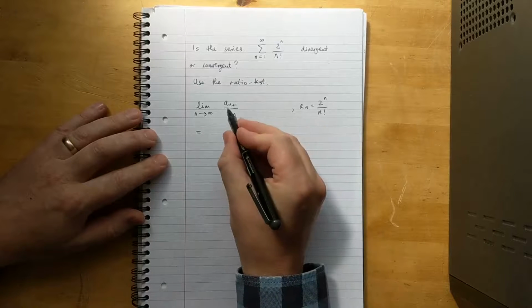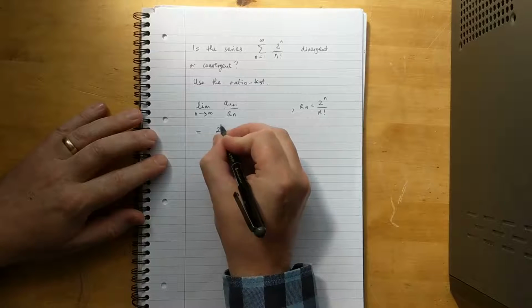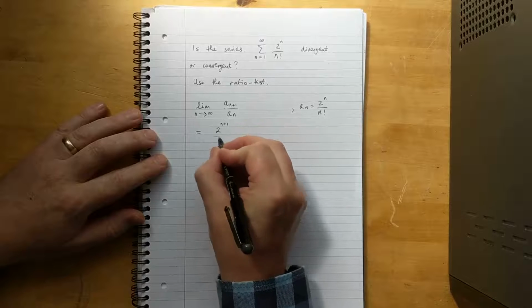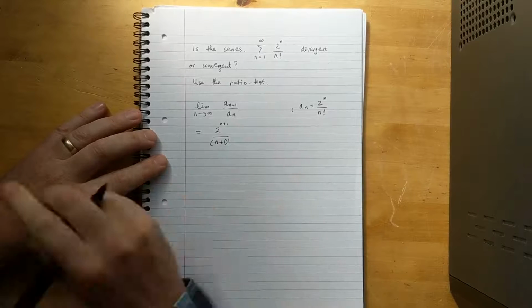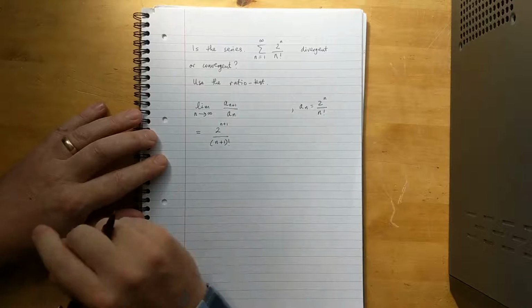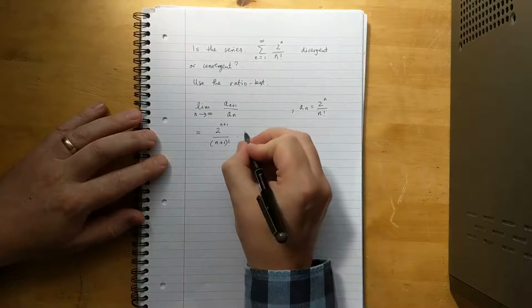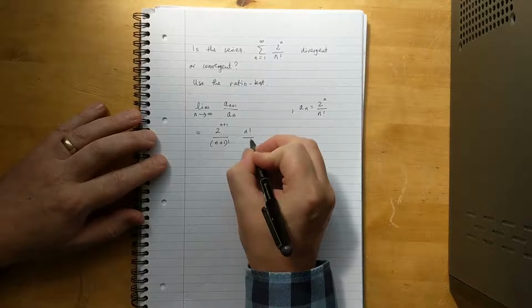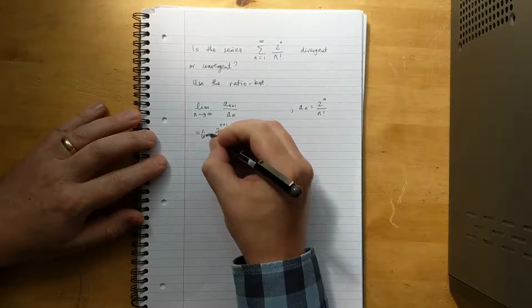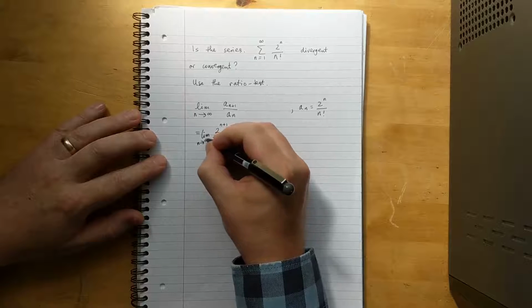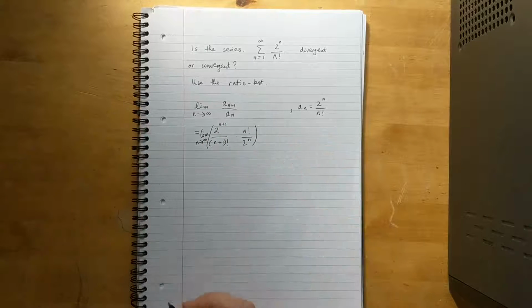So the term a_(n+1) is 2 to the power of n plus 1 over (n plus 1) factorial. And when we're dividing by a_n, we just multiply by the reciprocal, 1 over a_n. Oh, I forgot my limit operator in here. So we're taking the limit as n goes to infinity of all of this.